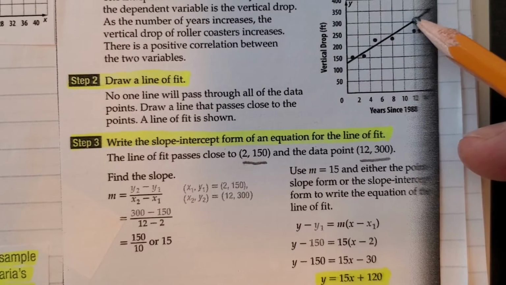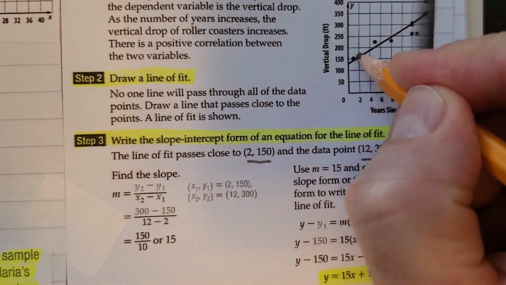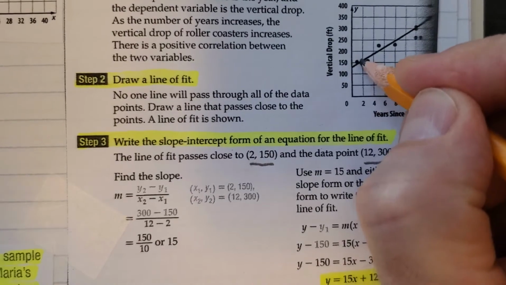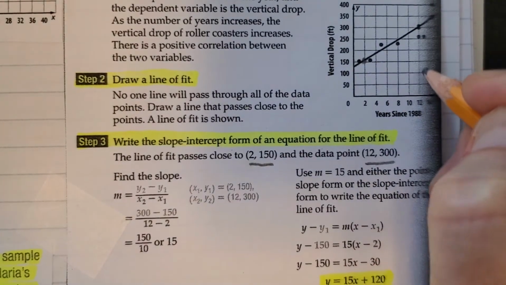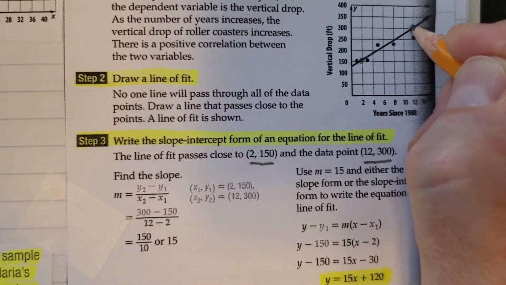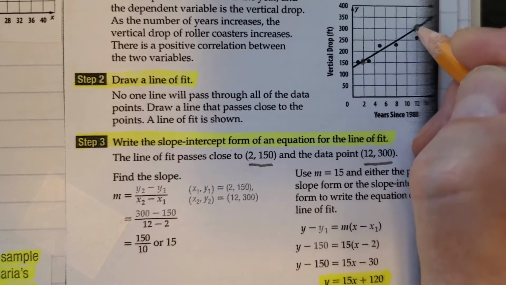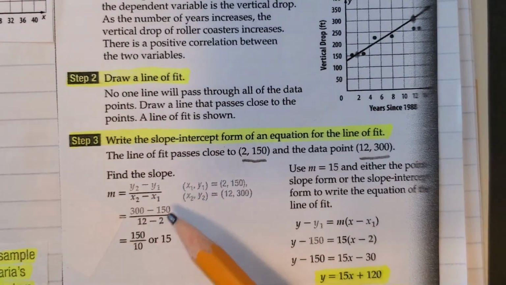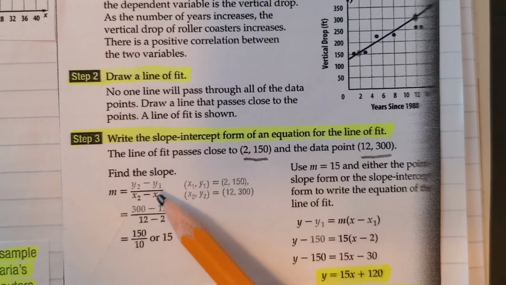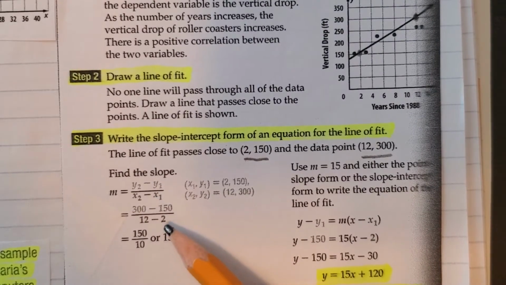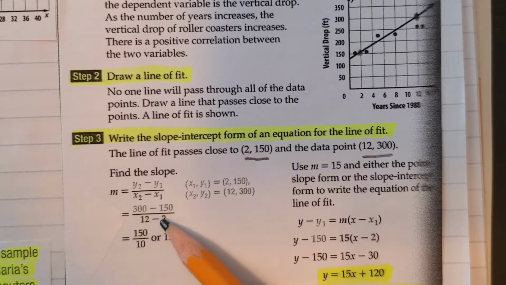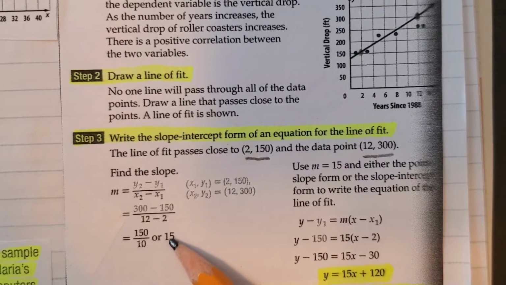So here are 2 data points, approximately (2, 150) and (12, 300). First we find the slope, which is y2 minus y1 over x2 minus x1, or 300 minus 150 over 12 minus 2, or 15.